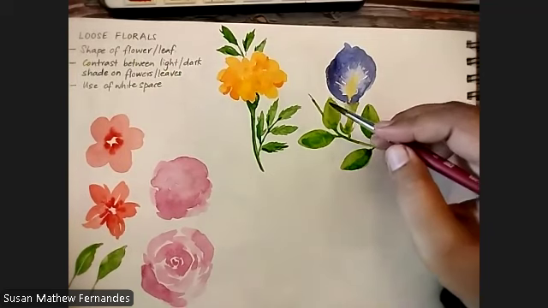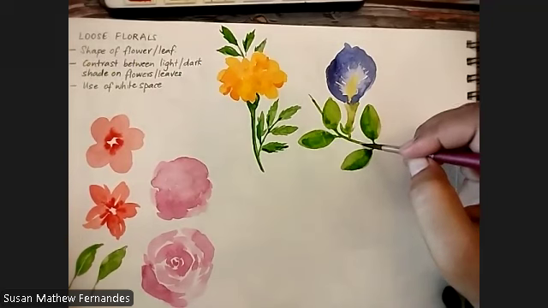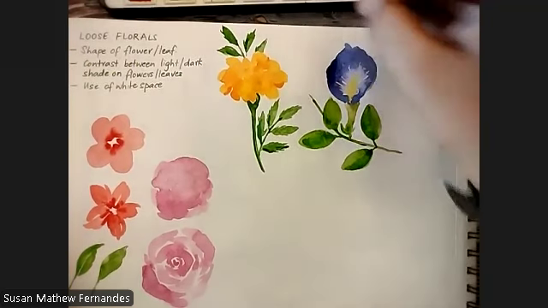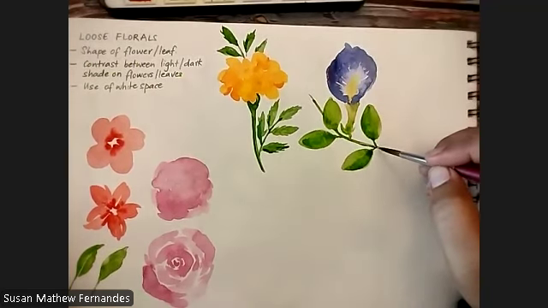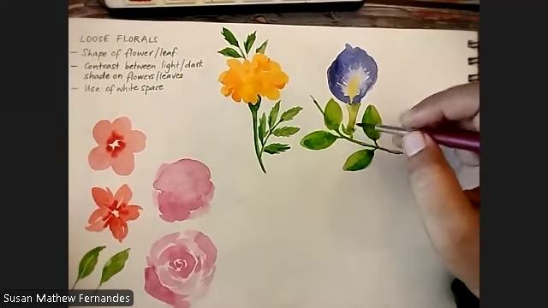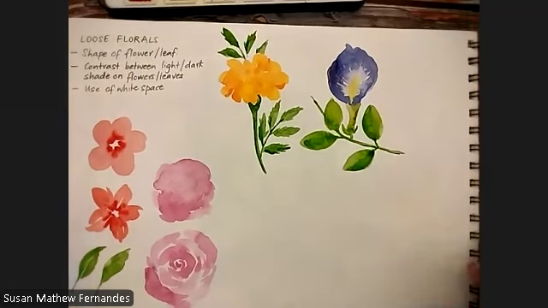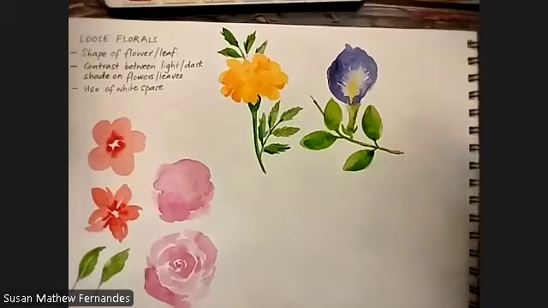On the same leaf, same way, I want to put that same deep sap green on one side. This kind of blending is very, very important for loose florals. And don't leave a flat color. As much as possible, try not to leave a flat color.